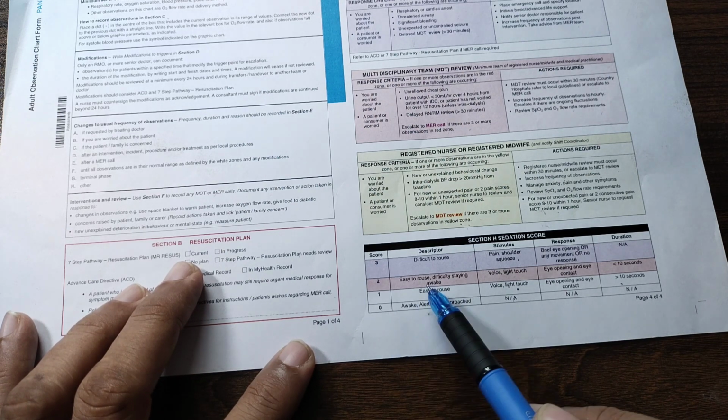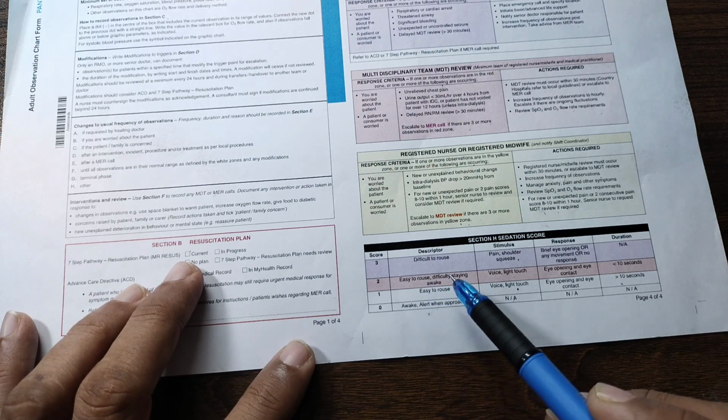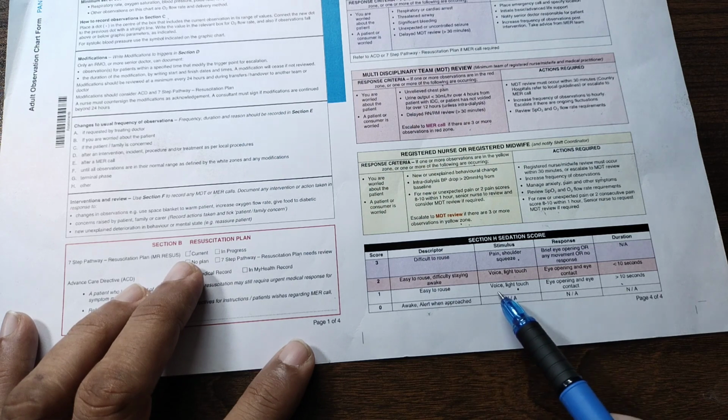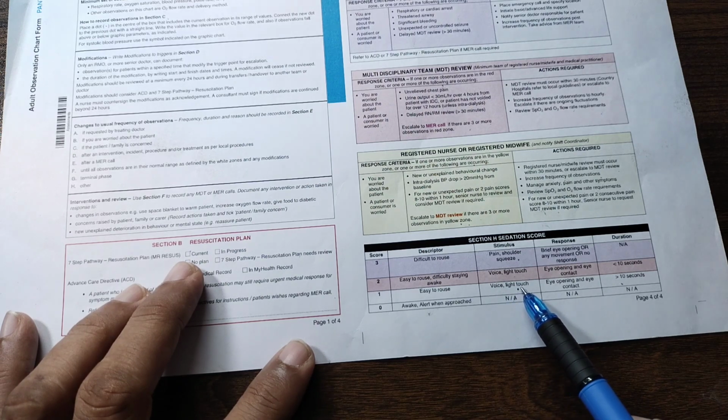The next one is when you approach the patient and they look sleepy. You are going to use a voice. That means call the patient by name, or call the patient by hello or hi or whatever it is. Or on top of that, you will be using a gentle touch.